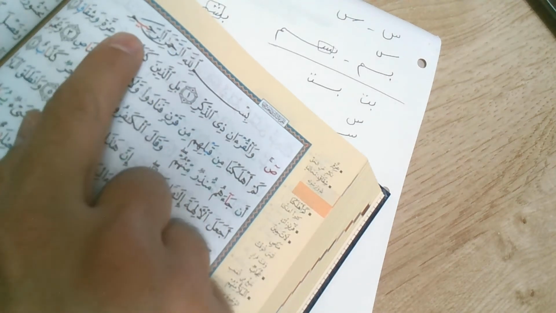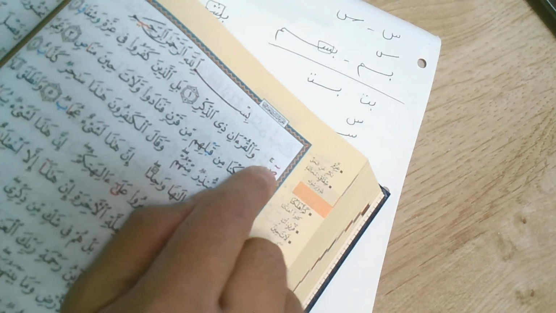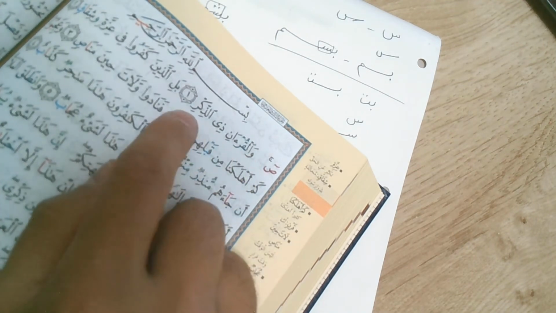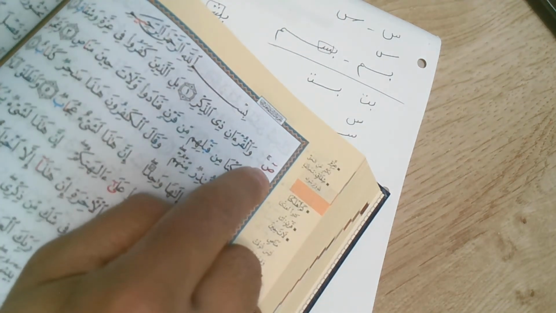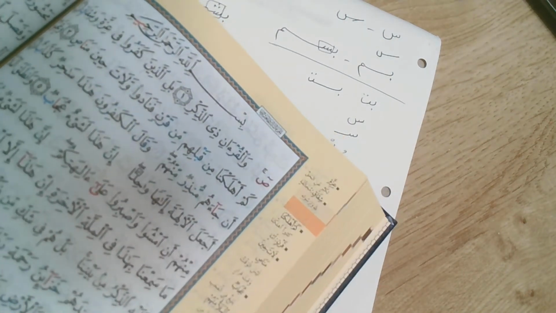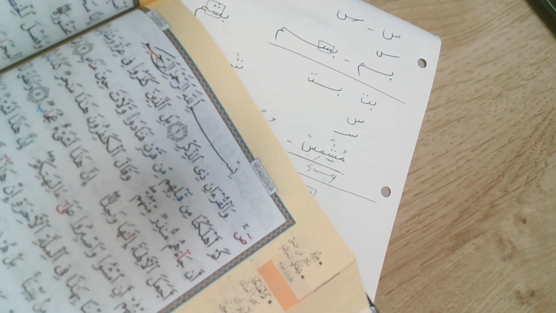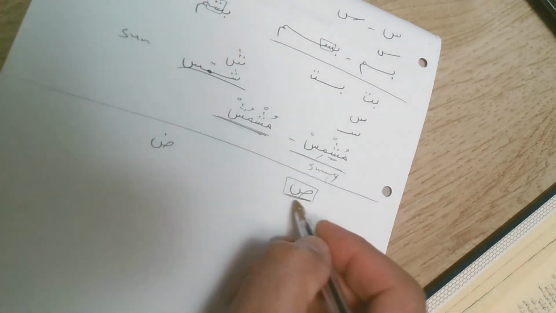Obviously, Bismillah ar-Rahman ar-Rahim. Sad. This is a whole surah called Sad. There is another surah called Qaf, which is another letter called Qaf. Now we are not going to talk about Qaf, we are talking about Sad.